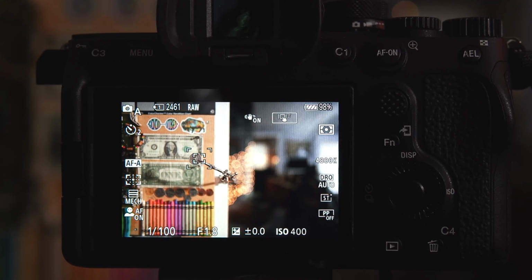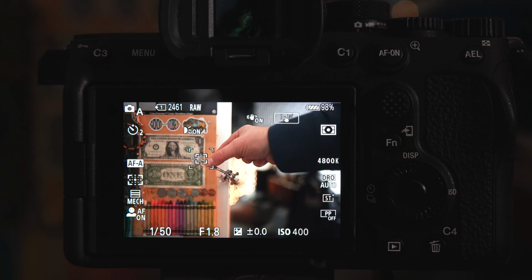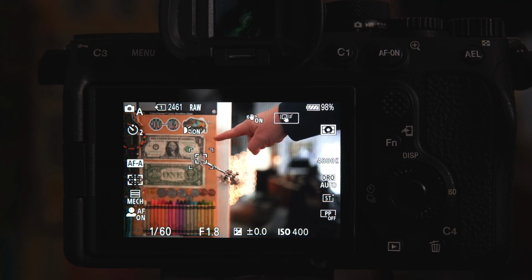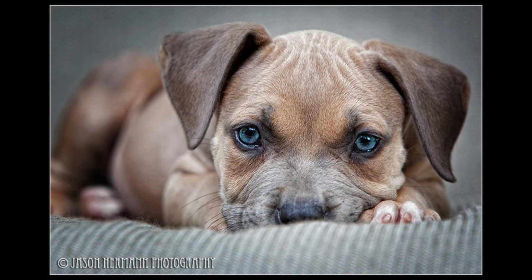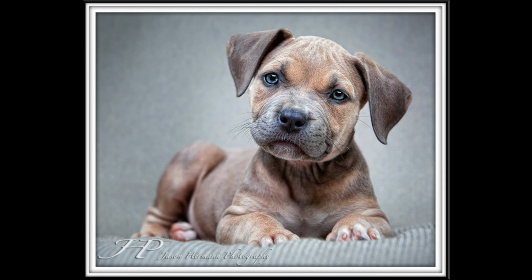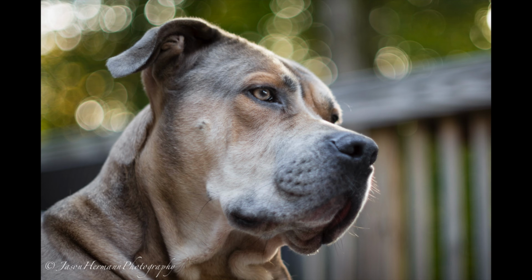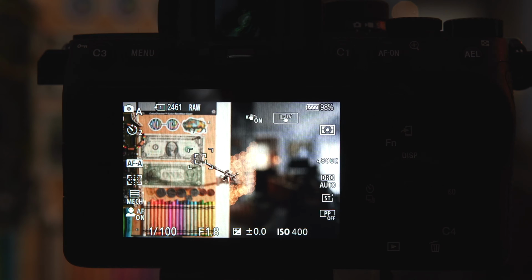So now I'm focused on the quarter, and now you can see the depth of field is very narrow because even the dollar bill is slightly out of focus. It's pretty incredible how narrow a depth of field you can get with a full frame camera with a fast aperture lens. So that's the basic concept of aperture. You can control, again, the size of the aperture diaphragm, and it also controls depth of field.